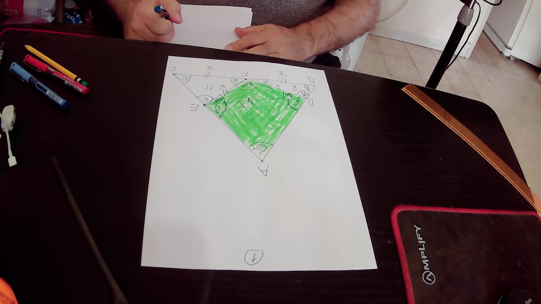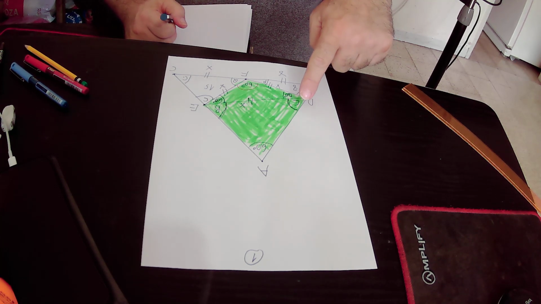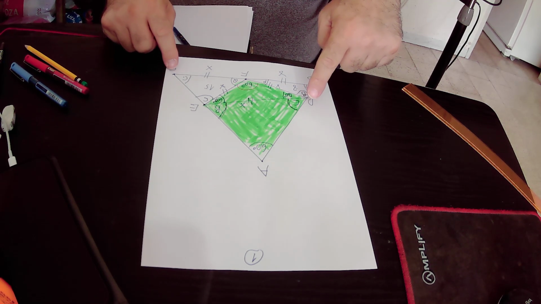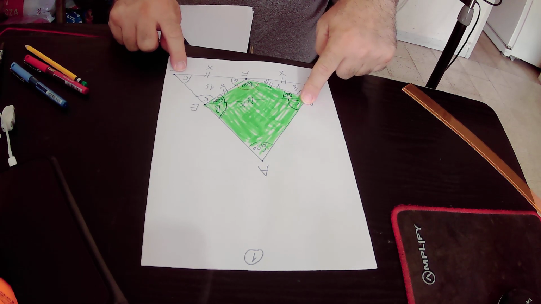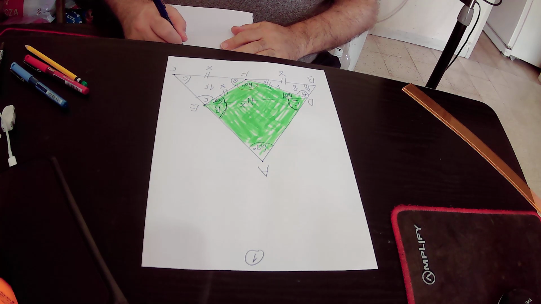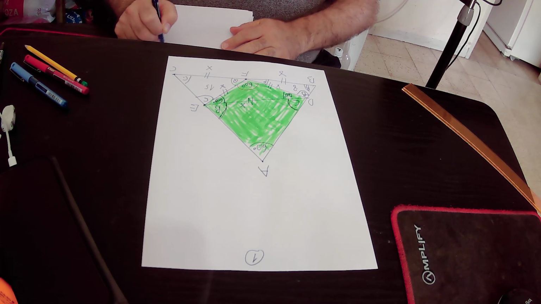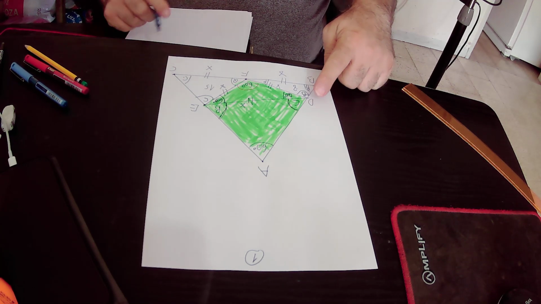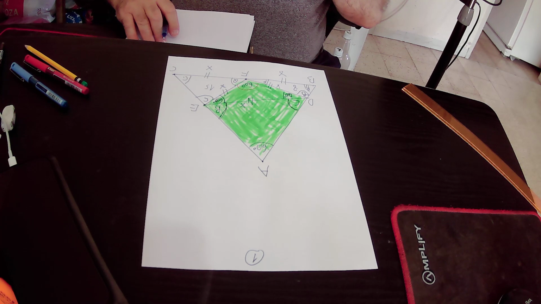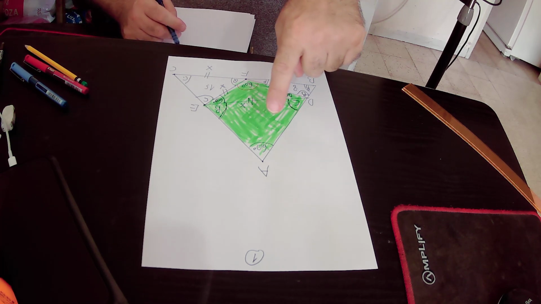Okay, and also we know that angle ADE in triangle ADE is equal to angle ACB in triangle ABC, and both those two angles are equal to C. And also we have a common angle.